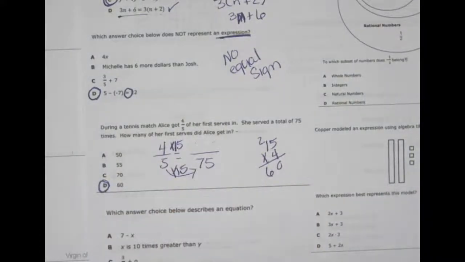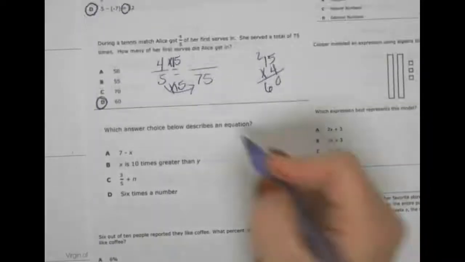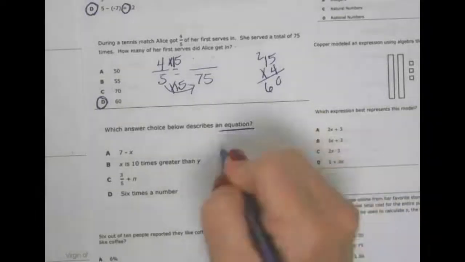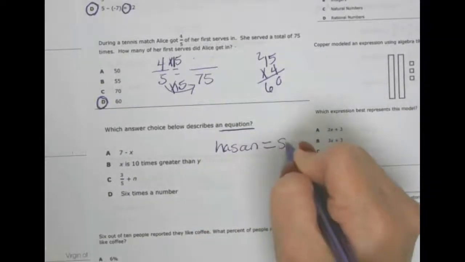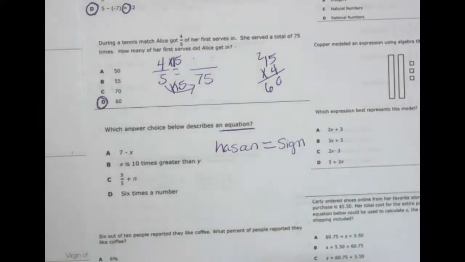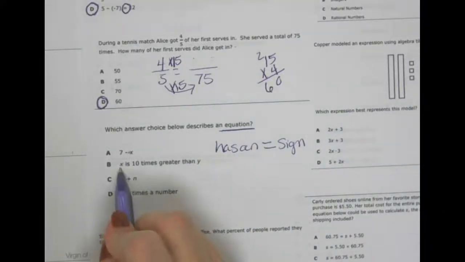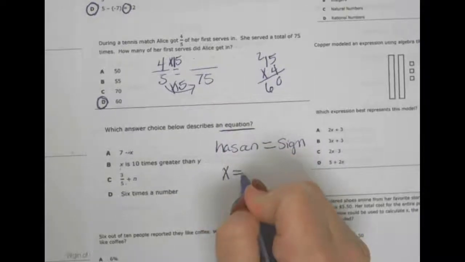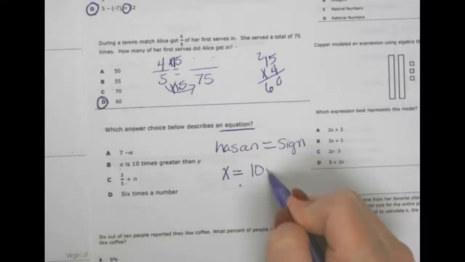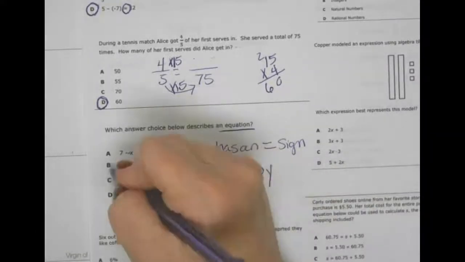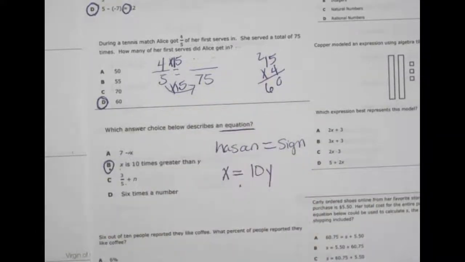She got 60 of her serves in. Describes an equation. An equation has an equal sign. No equal sign, no equal sign. X is, meaning equal, 10 times greater than y. So my answer is B.